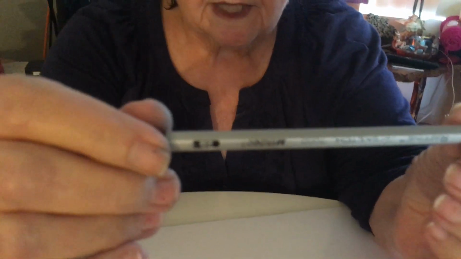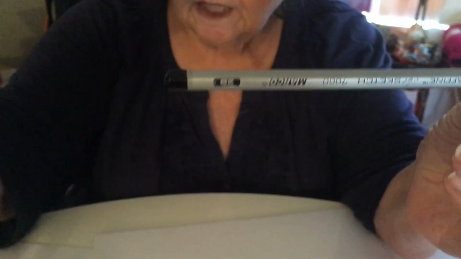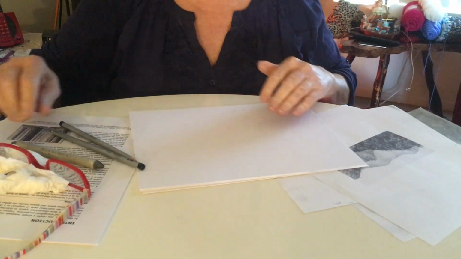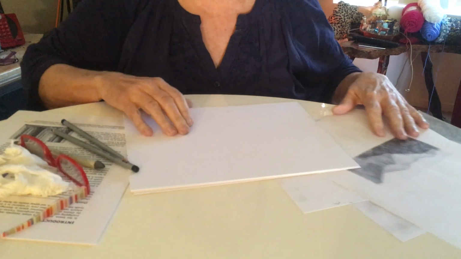Well, when it's an H, it means the pencil's hard, and that means it's going to make a lighter line. When it's a B pencil, like this 2B, it's going to make a darker line, because H is hard, B stands for soft. So the softer the pencil, the darker line you're going to get.